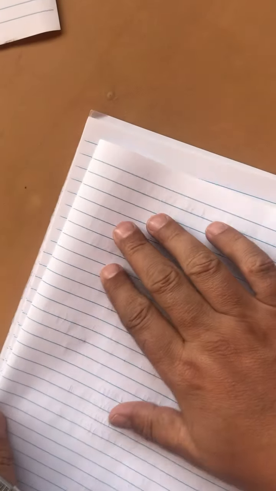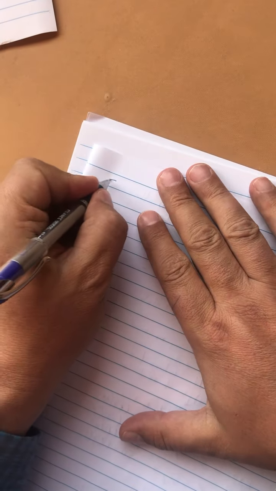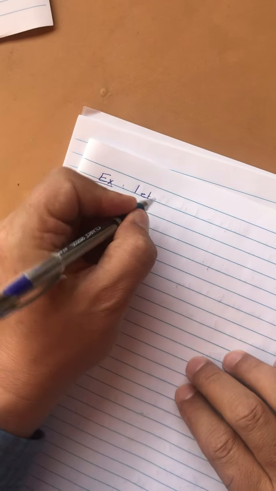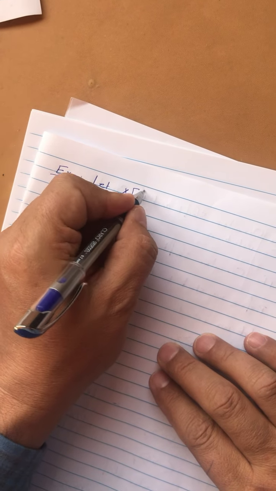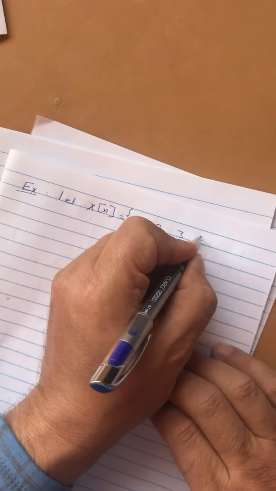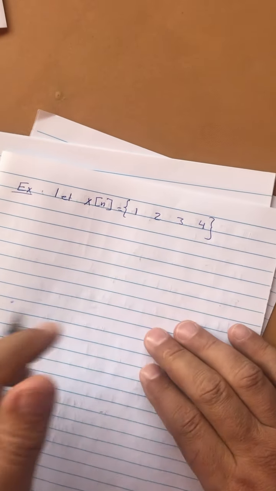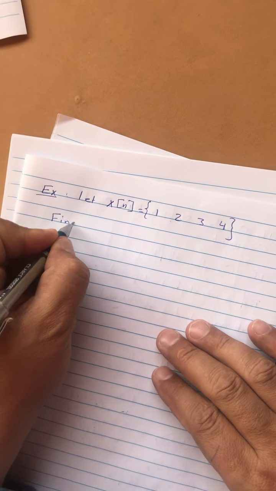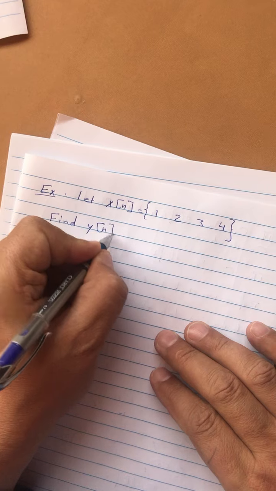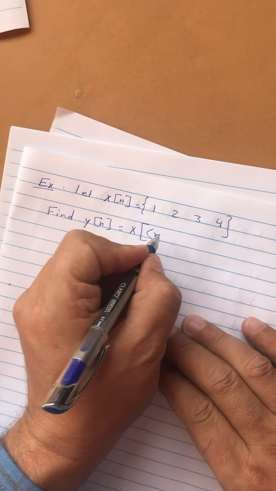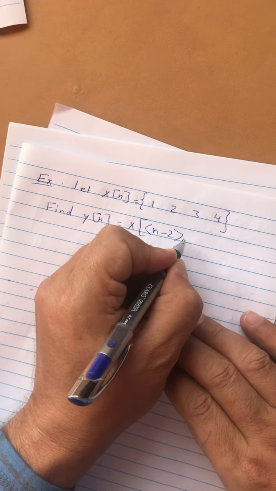Okay, let's see this example and how we implement the circular shift. Let x of n equal 1, 2, 3, and 4, a sequence of 4 elements, and we need to find y of n equal to x of n minus 2 modulo 4.